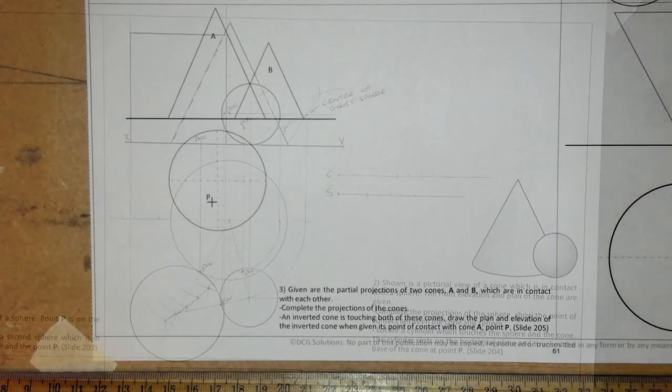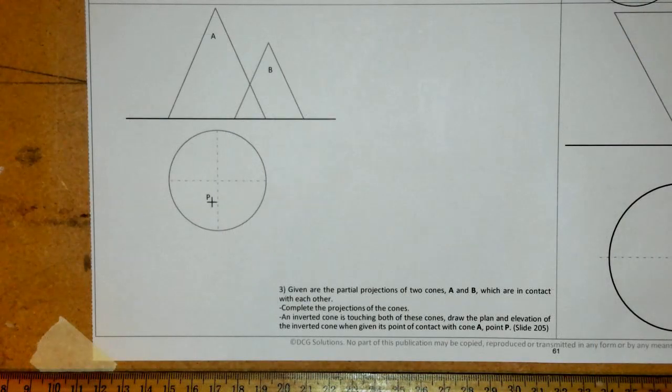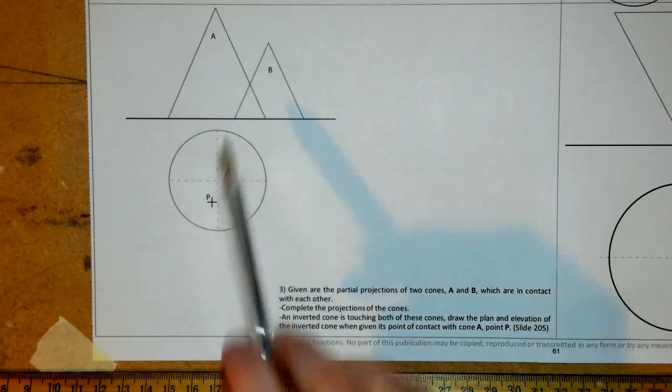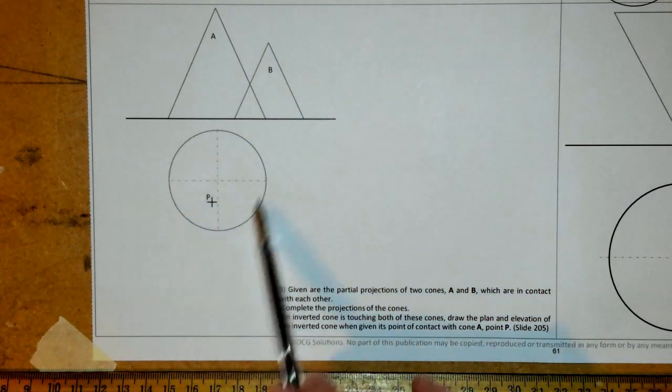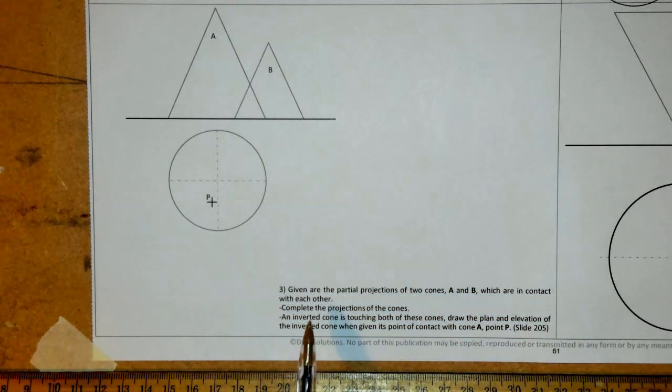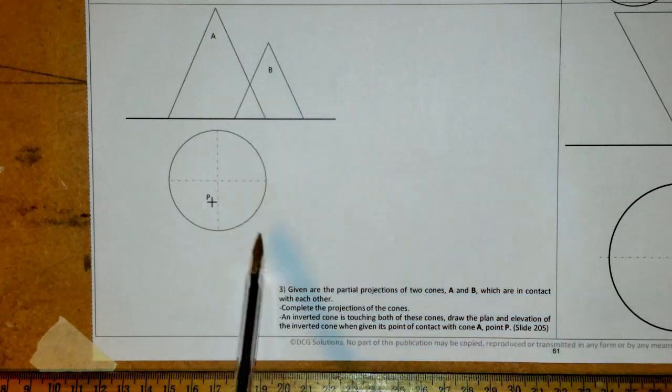Right, guys. Question 3 here. So on this solids and contact sheet 4 page, it says, given are the partial projections of two cones A and B which are in contact with each other, and we've obviously only got cone A down here in plan. Complete the projections of the cones, so obviously we have to get cone B down in its correct position in our plan view.